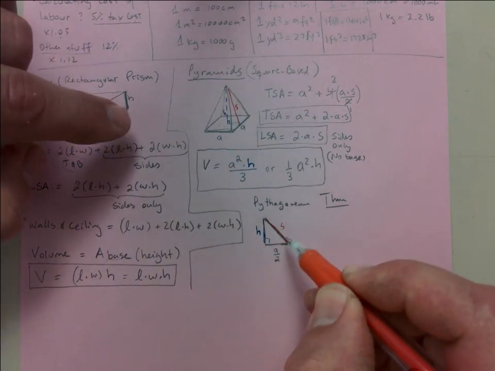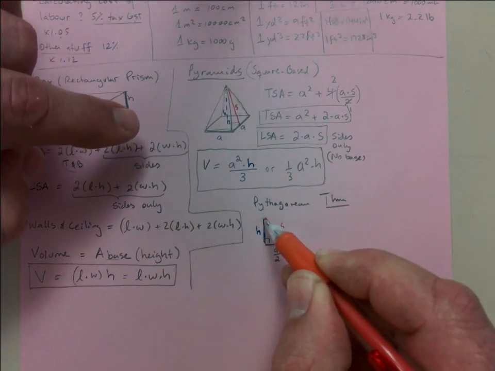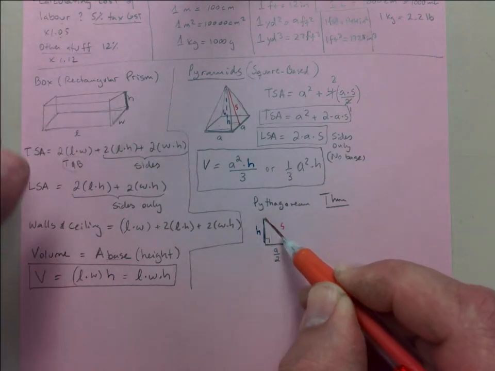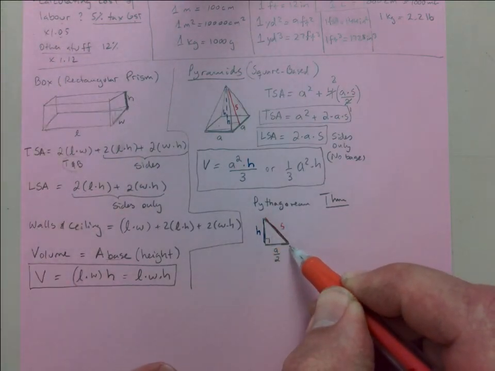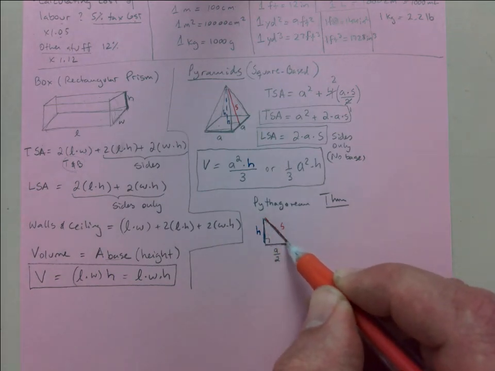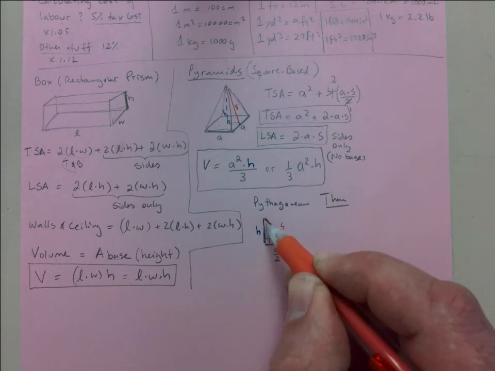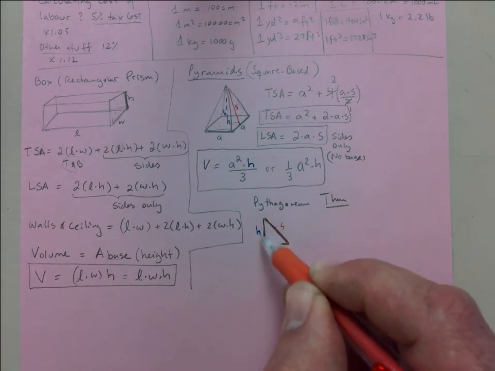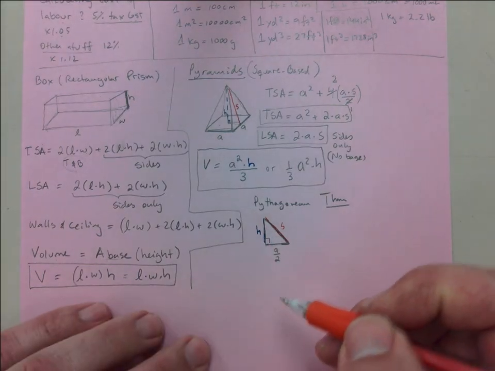You only need to do this if, for example, the question gives you the slant, and then they ask you for the volume. Well, you can't use the slant for the volume. You've got to find out the height. So you'll have to use the Pythagorean theorem to find the other side.